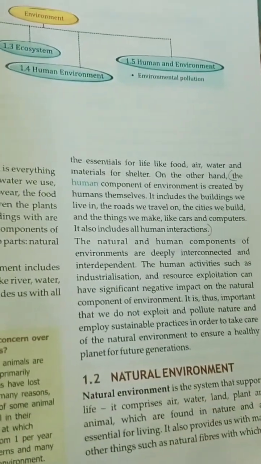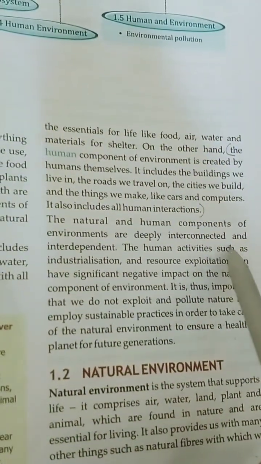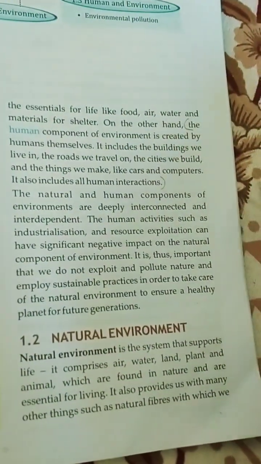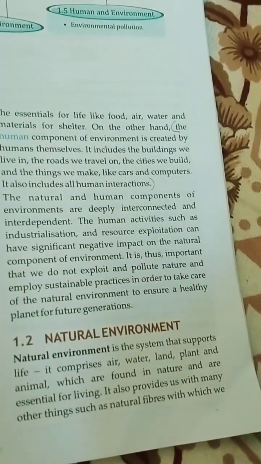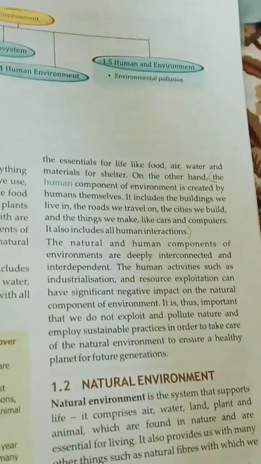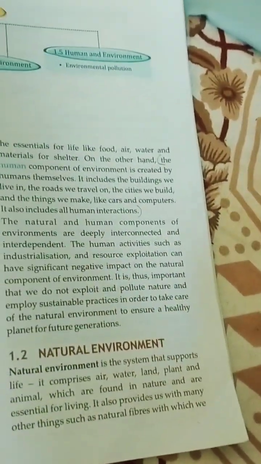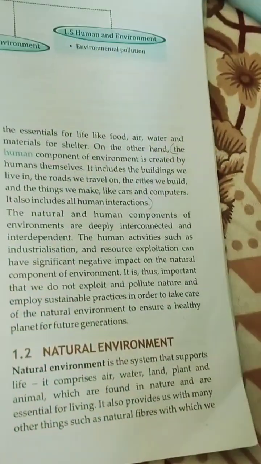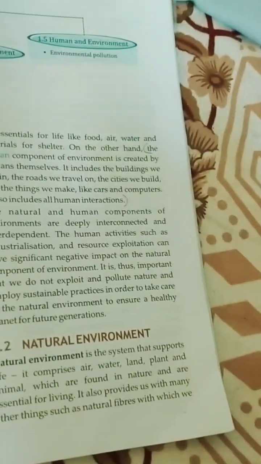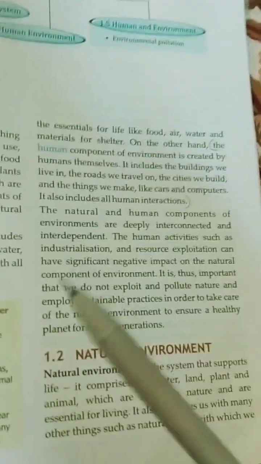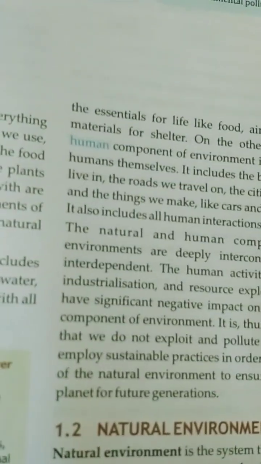The natural and human components are deeply interconnected and interdependent. Human activities such as industrialization can have a negative impact on the natural component of environment. It is thus important that we do not exploit or pollute nature, and employ sustainable practices in order to take care of the environment for a healthy planet and for our future generations. So let's start with another topic.